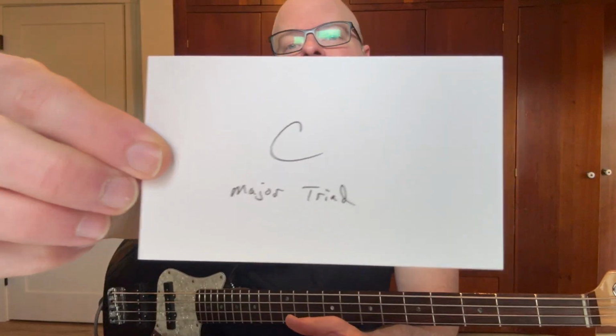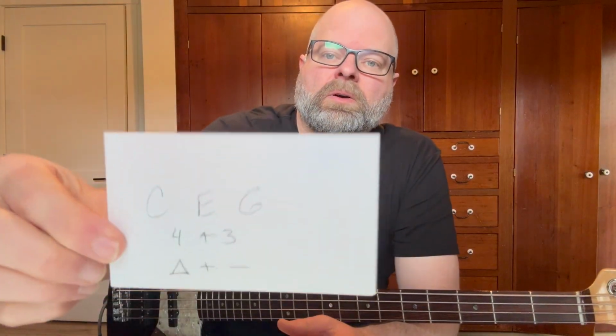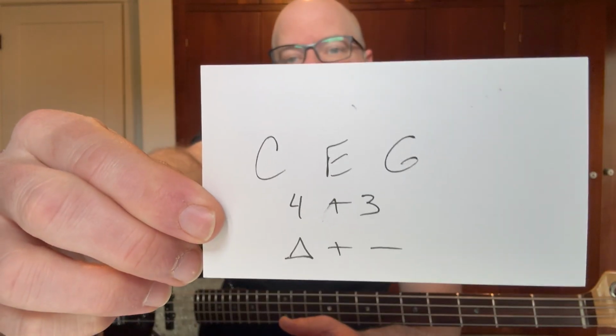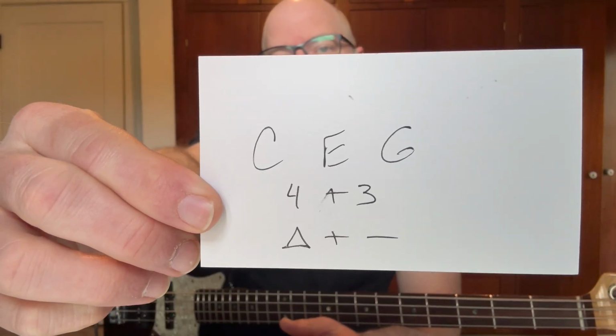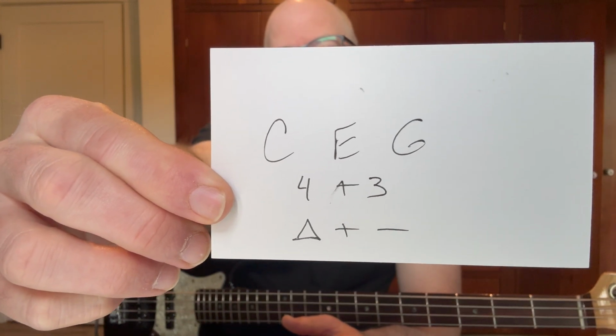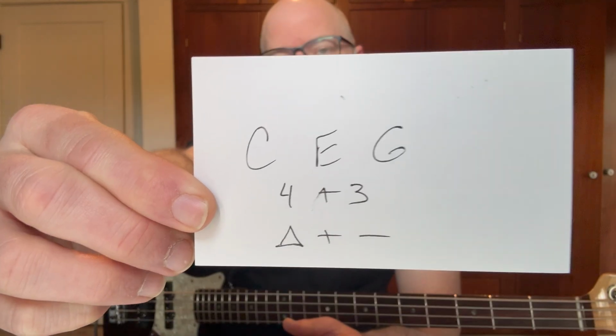So like I have the C major, and then I work on singing it and calling out the notes as I play it. So a C major triad, you've got C, E, G. That's 4 half steps plus 3 half steps. And it's also a major third plus a minor third.